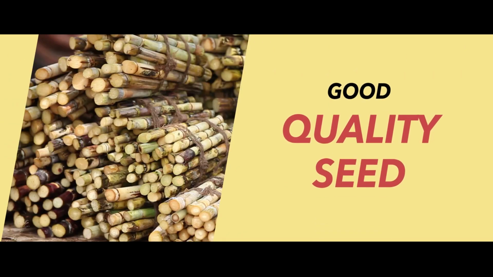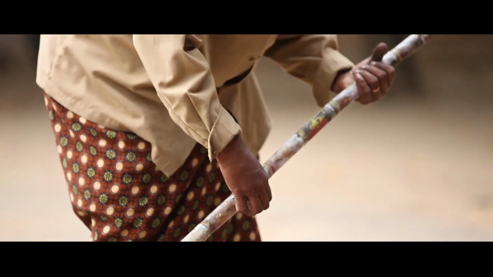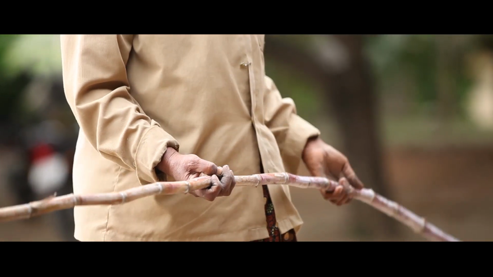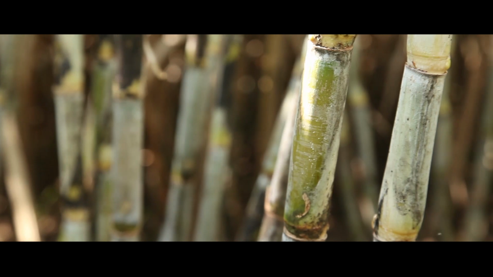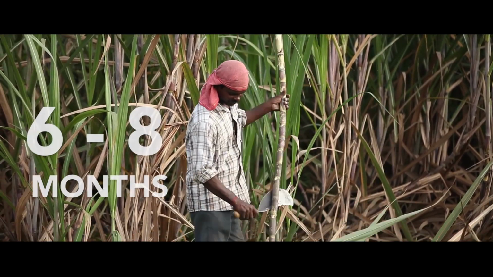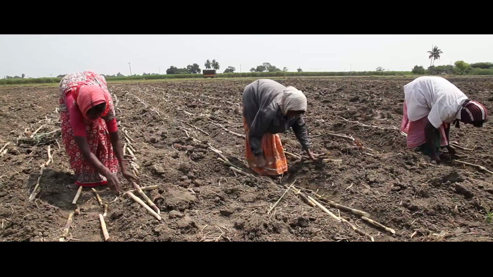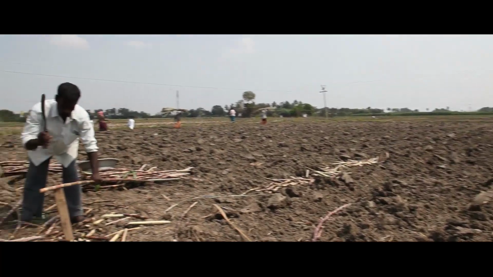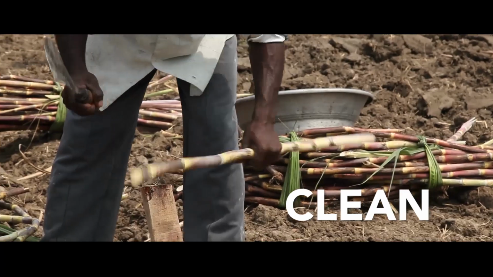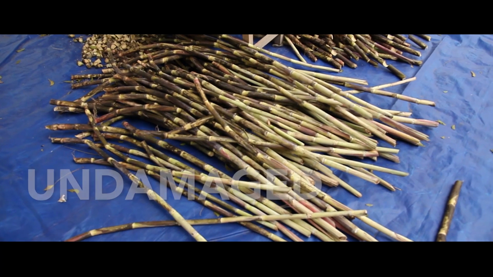Good quality seed is to be ensured through seed cane following certain criteria. Its age at harvest should be 6 to 8 months and 8 to 10 months for sowing in the tropics and subtropics respectively. The seed cane material should be reasonably clean and undamaged.